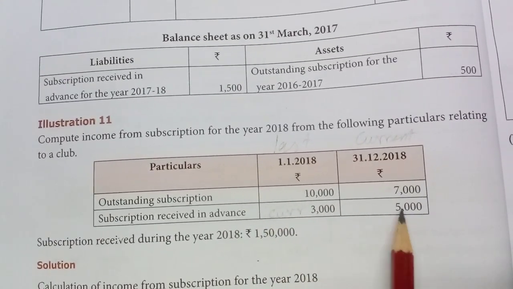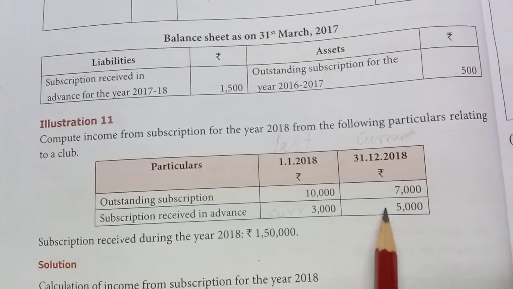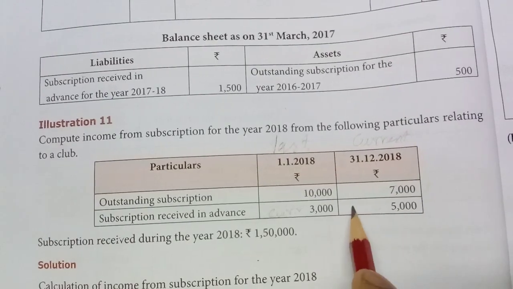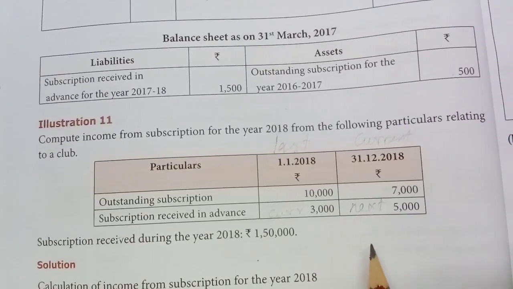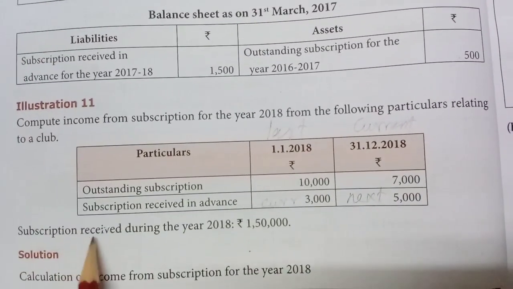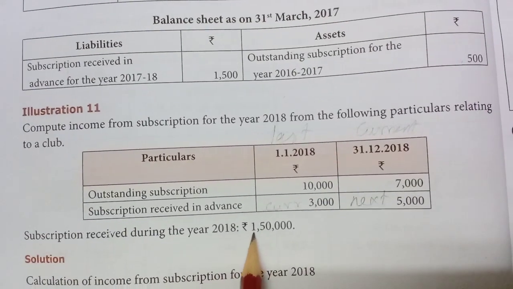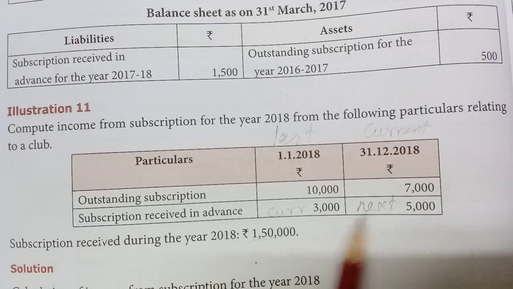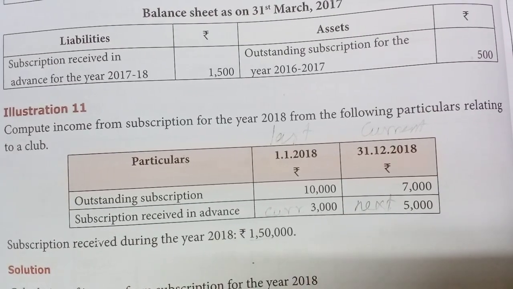Okay, this one is received in advance. This year they have received the amount, so this is related to the next year. Okay, then subscription received during the year is 1,50,000. So along with this 1,50,000, what should be added? What should be deducted? I will show this one.